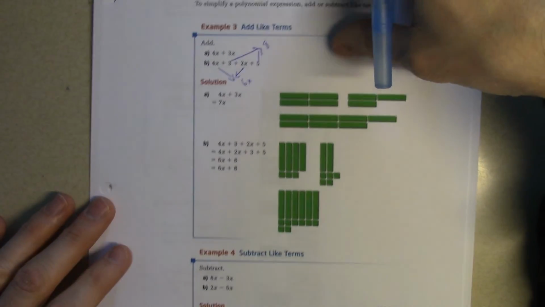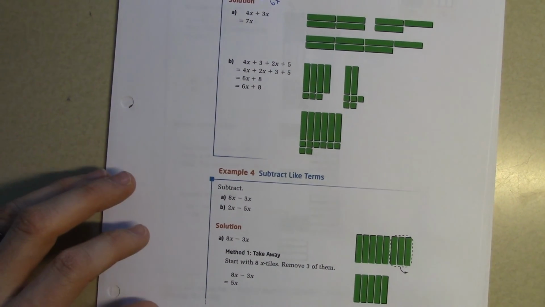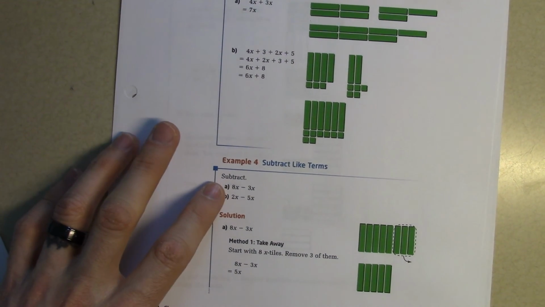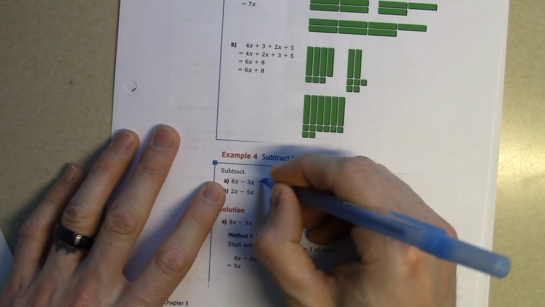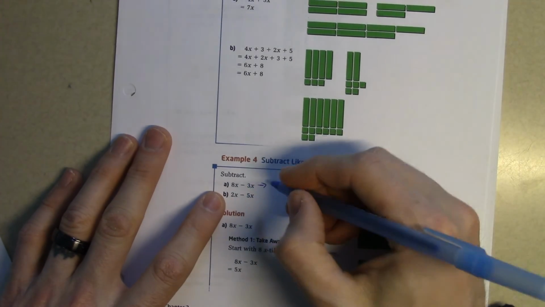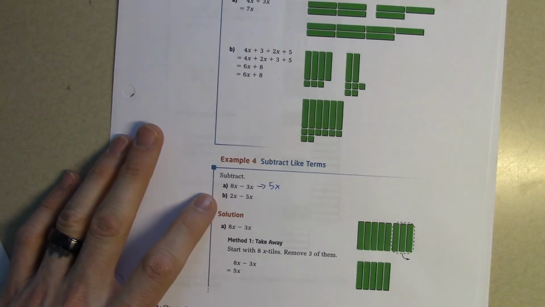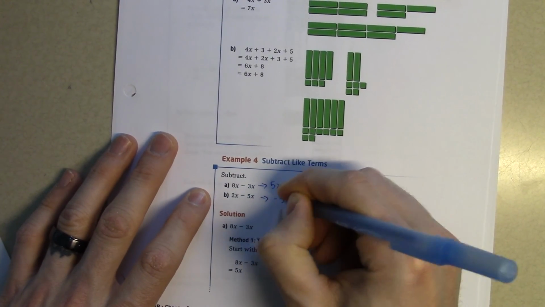Any questions on either of these examples? Okay, good. This is the basis for all the algebra you guys are going to do throughout high school, so it's very important we understand this. Next, we're subtracting 8x minus 3x. Sebastian? It would be 11x. No. Oh, sorry, 5x. Good. Hugo, 2x minus 5x. Negative 3x. Very good.